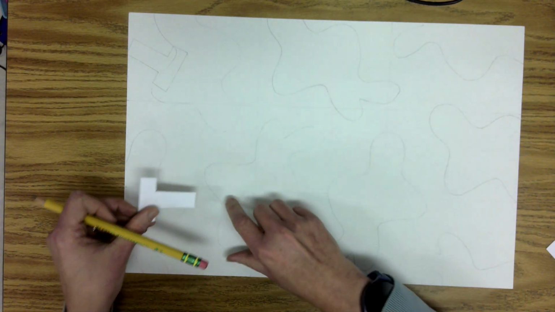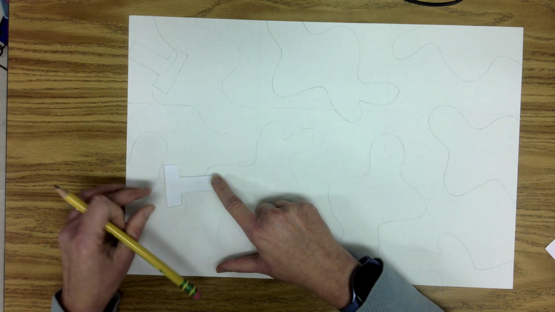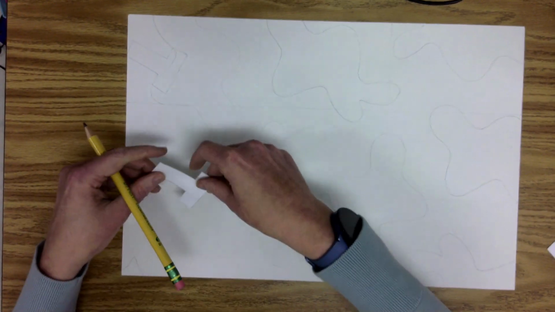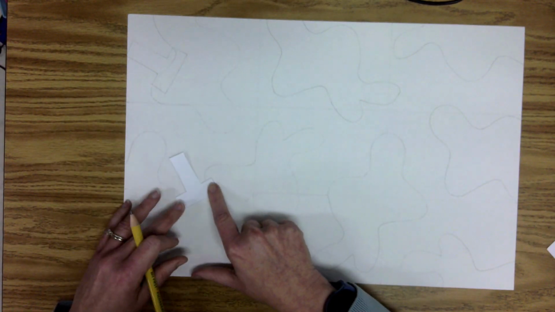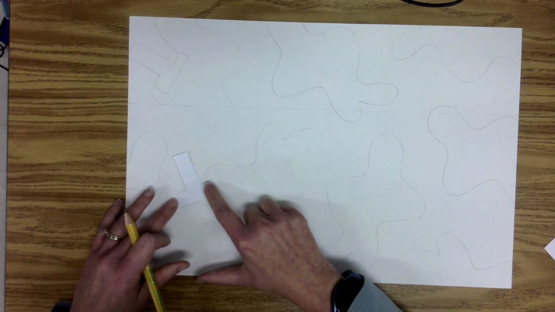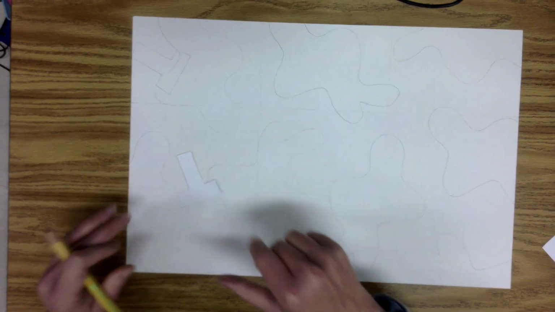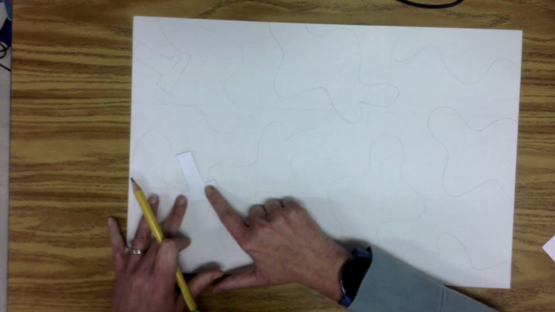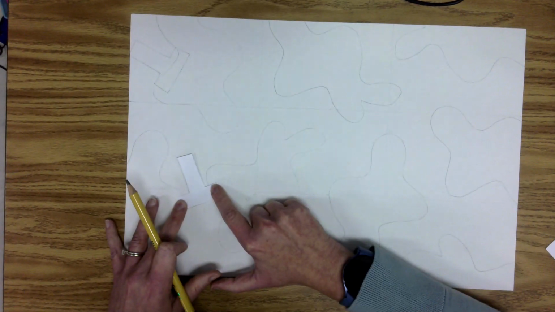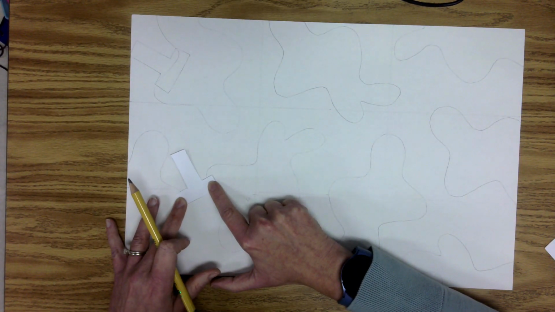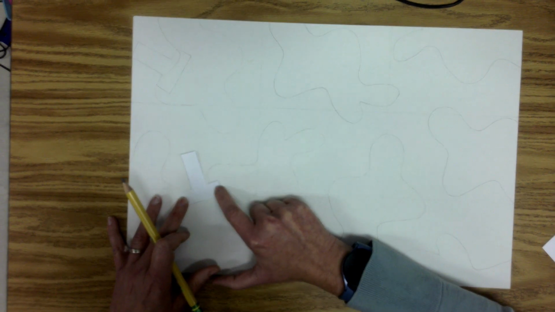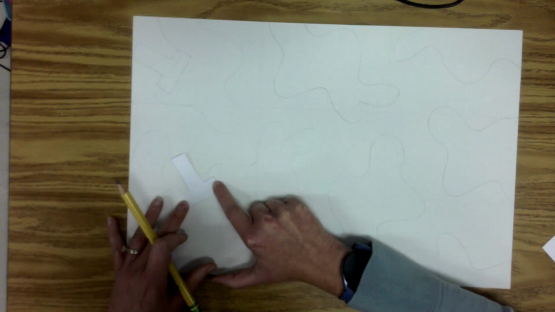Some areas too, you might be able to overlap the shape and it goes into two shapes. That is fine too. Just make sure, again, we're not creating too small of areas to add color, blend, or anything else that you may need. That's going to create a small area there. That's going to create a small area.